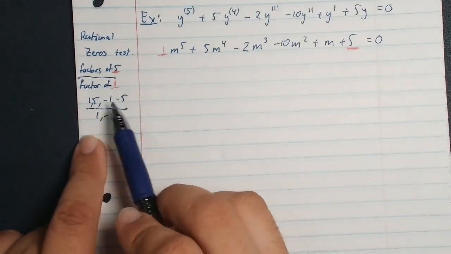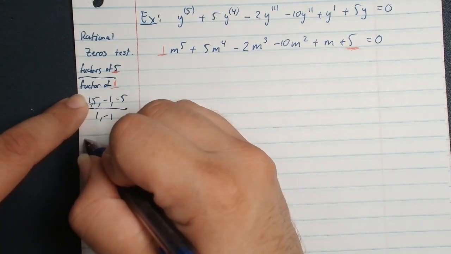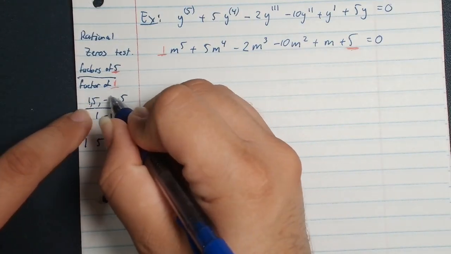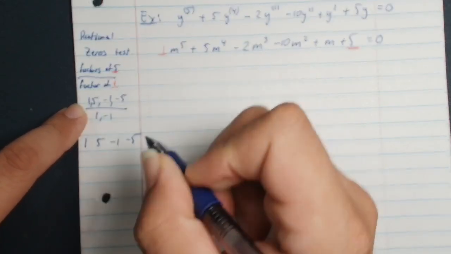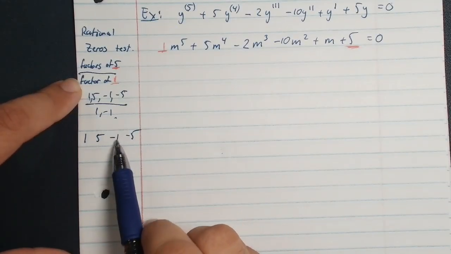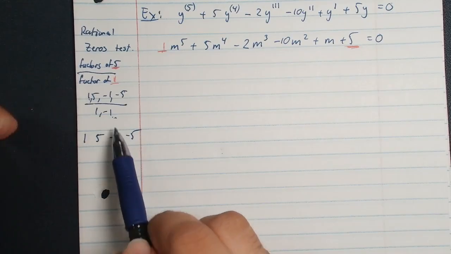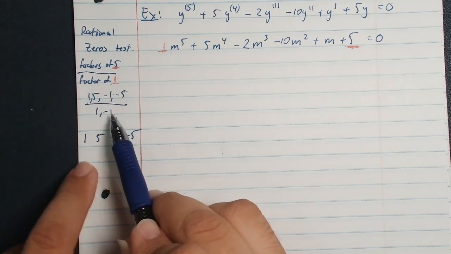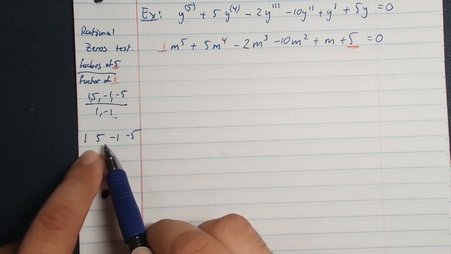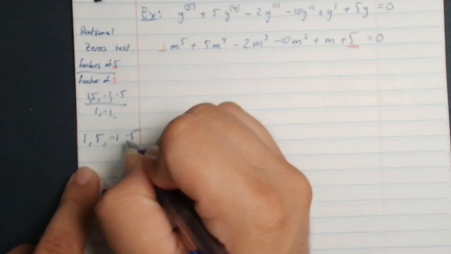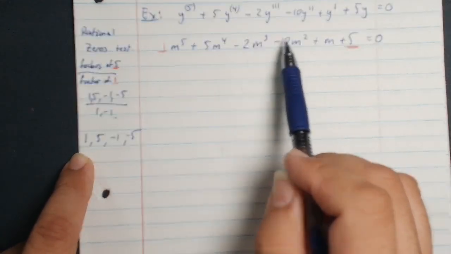So now what you do is you make fractions out of these numbers. Every fraction you can. So 1 over 1 is 1. 5 over 1 is 5. Negative 1 over 1 is negative 1. Negative 5 over 1 is negative 5. 1 over negative 1 is negative 1, which we already have. 5 over negative 1 is negative 5, we already have that. Negative 1 over negative 1 is positive 1, I've already got that. And negative 5 over negative 1 is positive 5, and I've already got that. So these right here represent every possible rational number that could be a 0 of this.